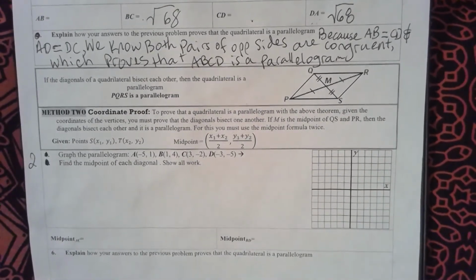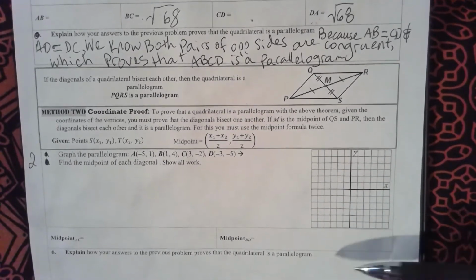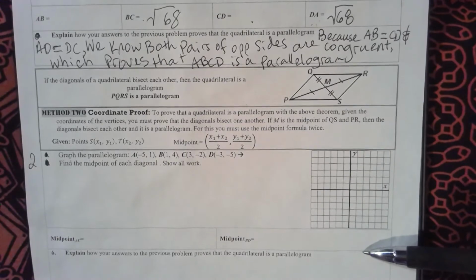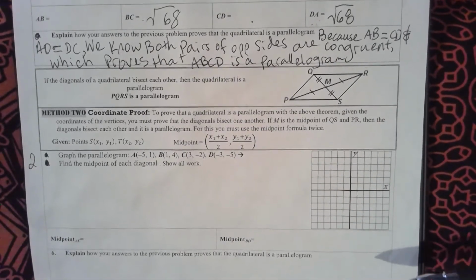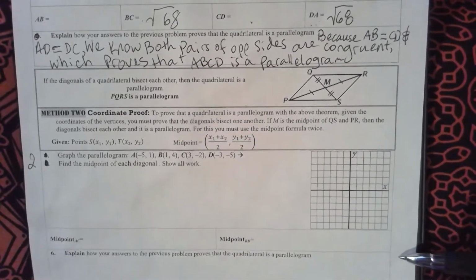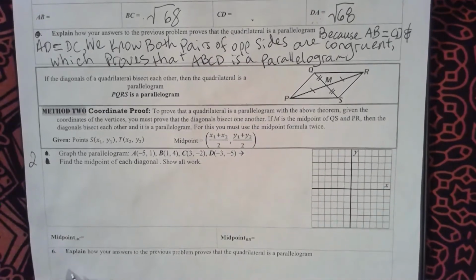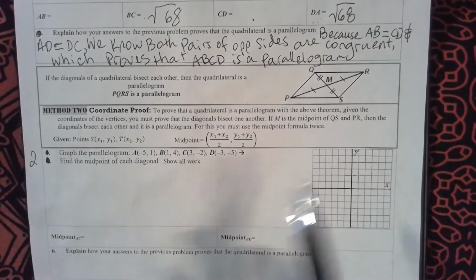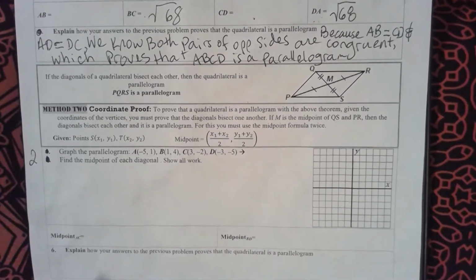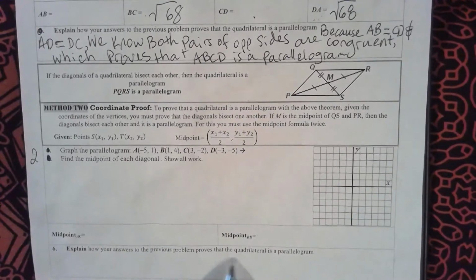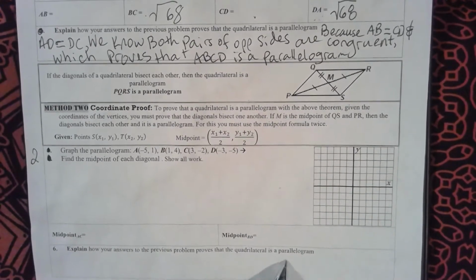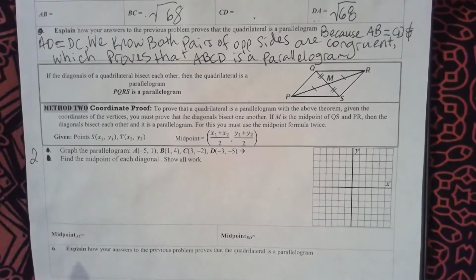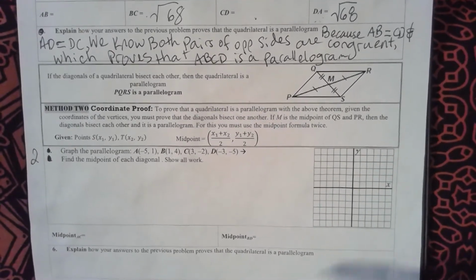And if these 2 midpoints are the exact same thing, then we would basically say down here, because the midpoint of AC is equal to the midpoint of BD, we know that each diagonal bisects the other. Therefore, it is a parallelogram.